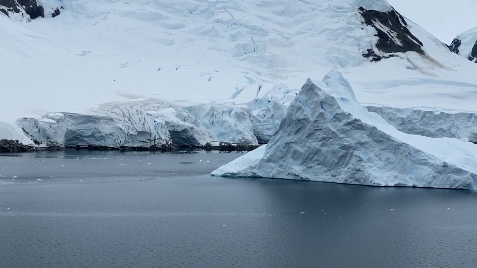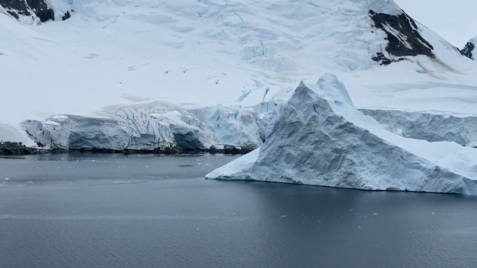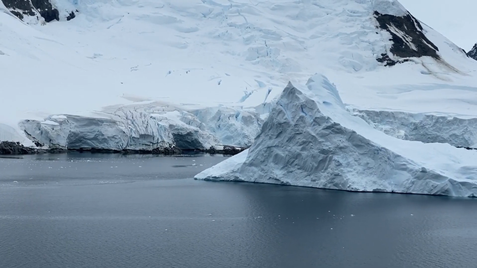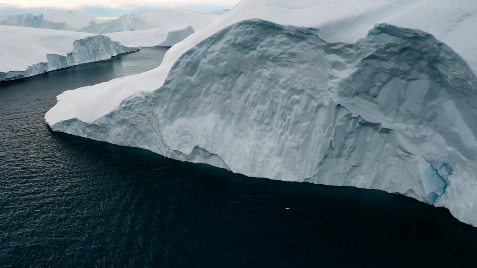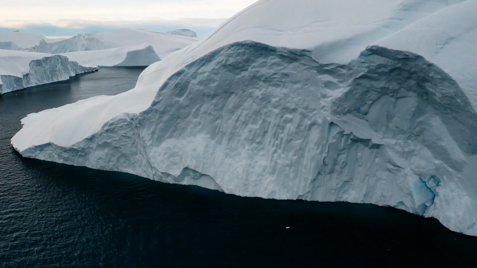The ice sheets of Greenland and Antarctica are millions of years old and kilometers thick. But have you ever wondered, what lies beneath all that ice?